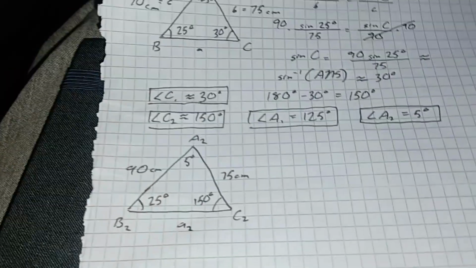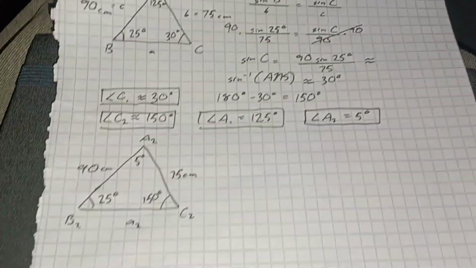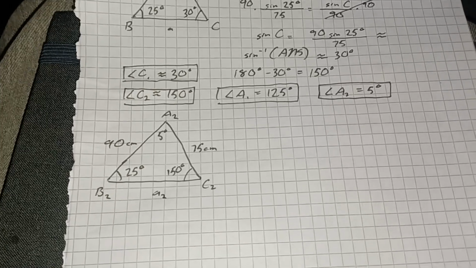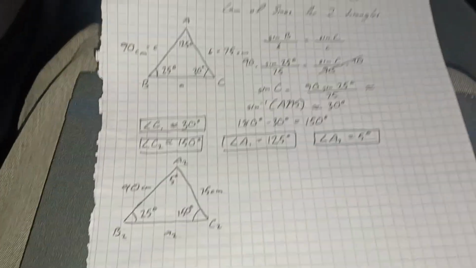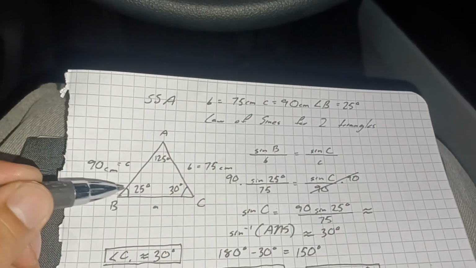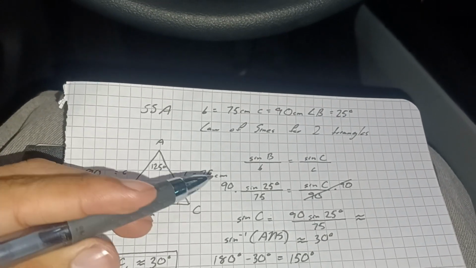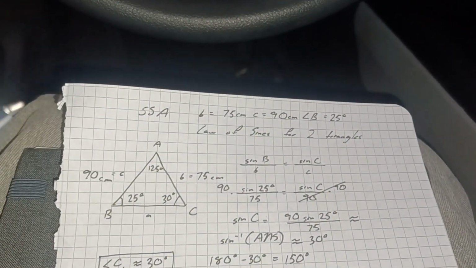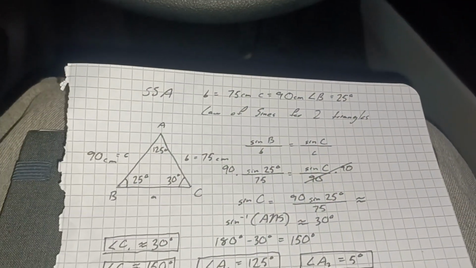A, little lowercase a sub 2. Let's find that. So let's use the law of sines again to find the little a. Let's just use what we were already given. Angle B is 25 degrees. Little b is 75 centimeters. Let's just use that to keep it simple. Since it's already given to us, we can assume it's true.